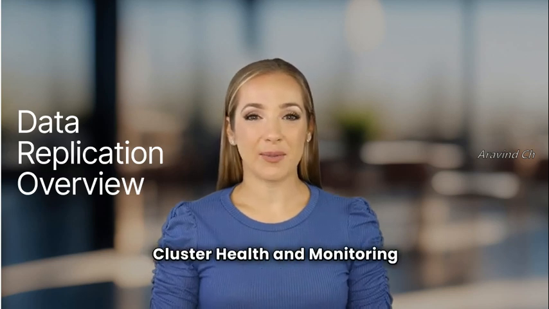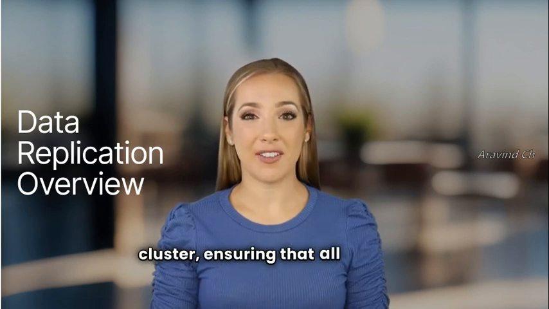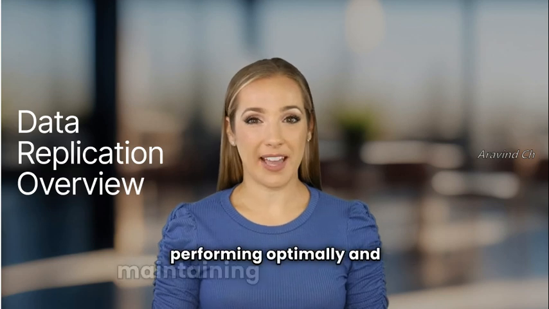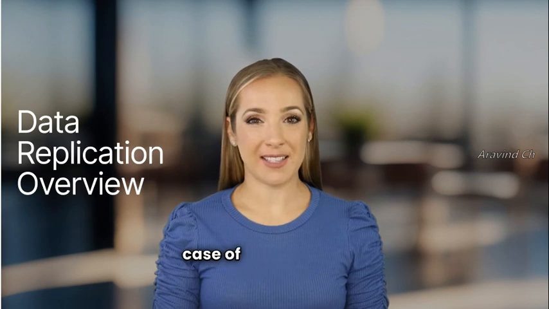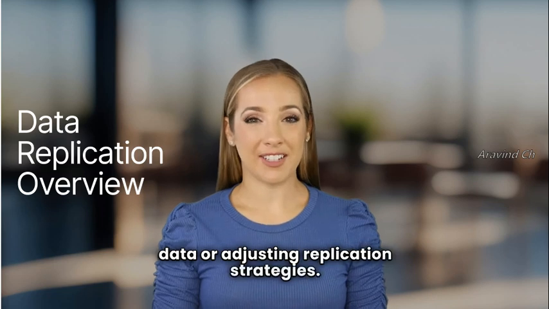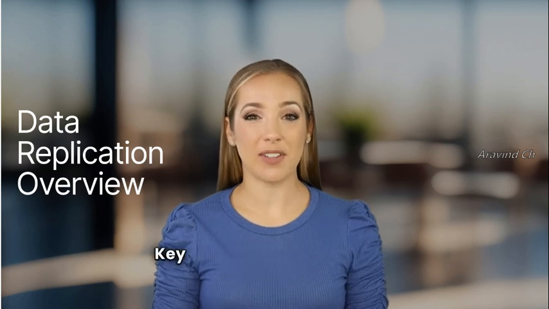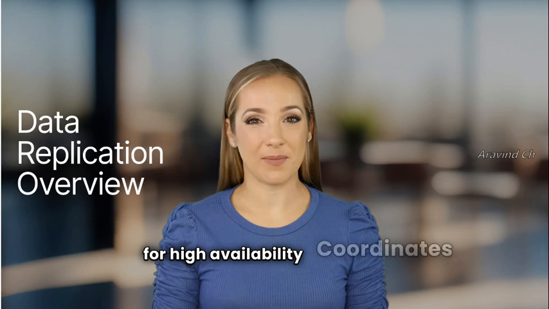Cluster health and monitoring. The cluster master monitors the health of the cluster, ensuring that all indexers are performing optimally and maintaining data integrity. It can take corrective action in case of failure, such as rebalancing data or adjusting replication strategies. Key features: replicates and manages data across indexers for high availability.